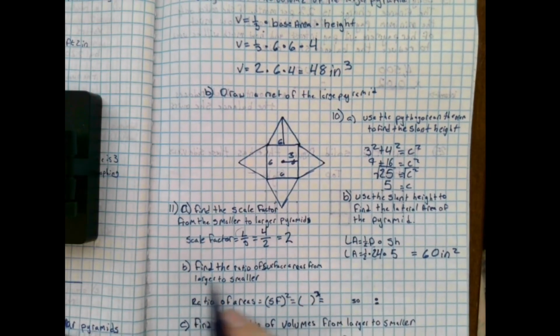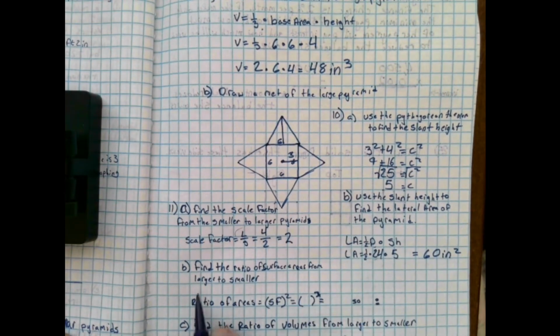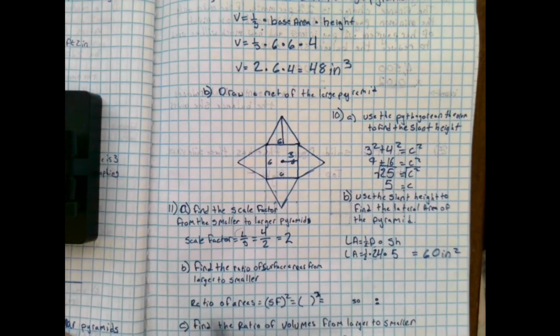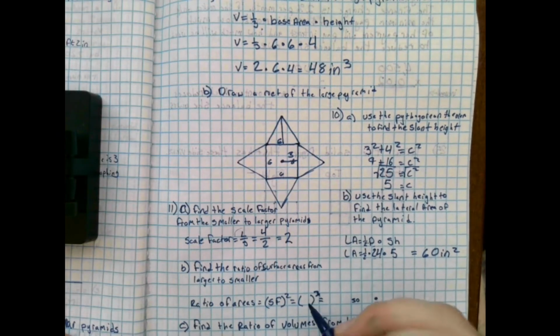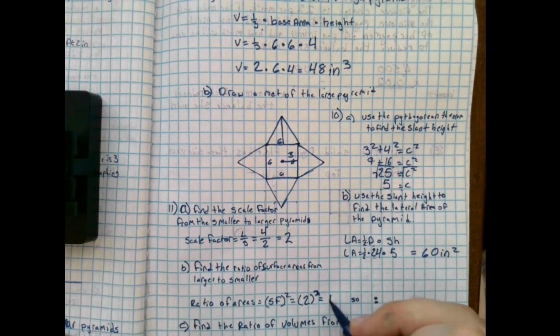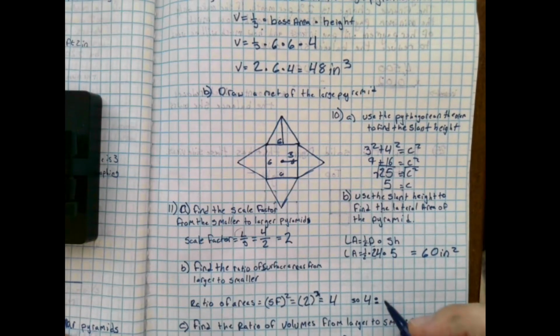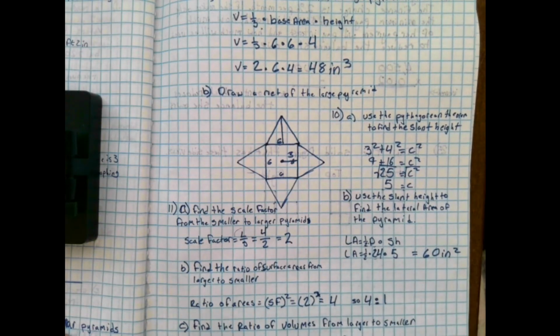We're then asked to find the ratio of the surface area from larger to smaller. Ratio of the areas is always the scale factor squared. So 2 squared, which is 4. So 4 to 1, larger to smaller.